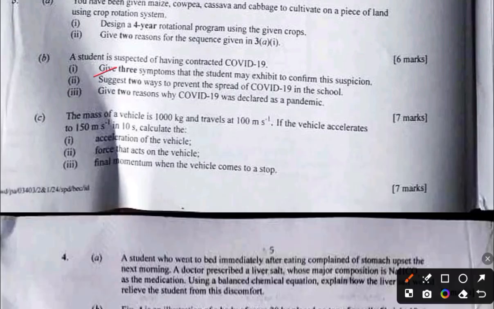A student is suspected of having contracted COVID-19. Give 2 symptoms that the student may exhibit to confirm this suspicion. So symptoms of COVID-19: we have fever, cough, and then difficulty in breathing. Then we are asked to suggest 2 ways to prevent the spread in the school. So regular hand washing, and always ensure that there is proper ventilation in the classroom.